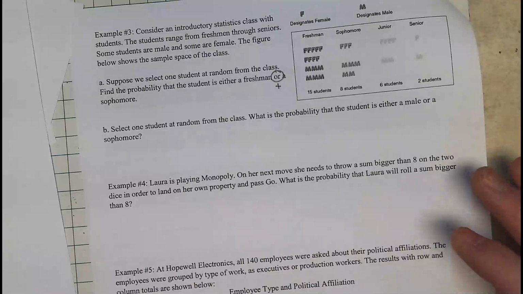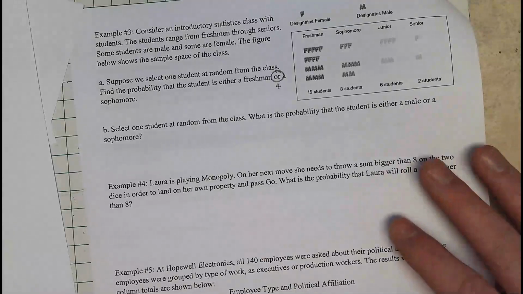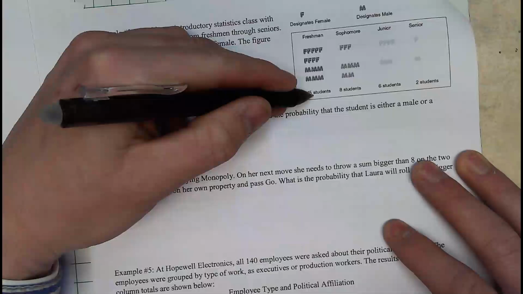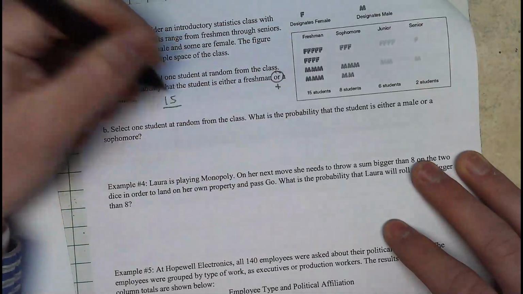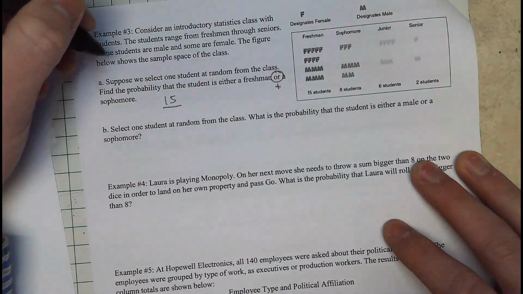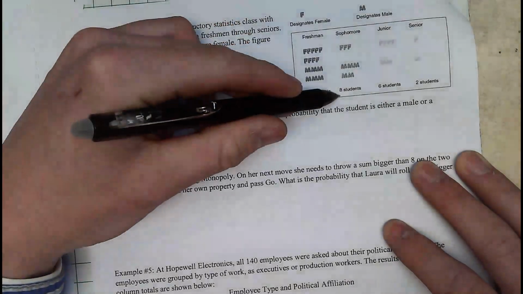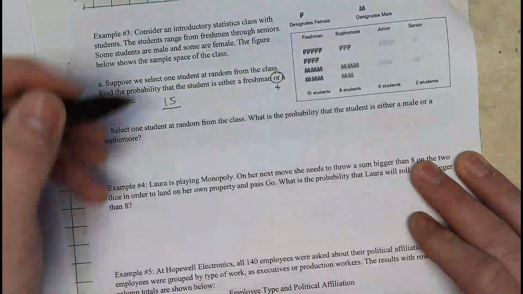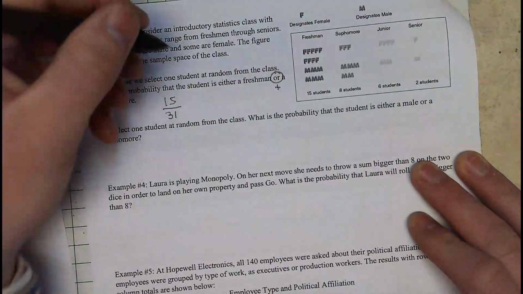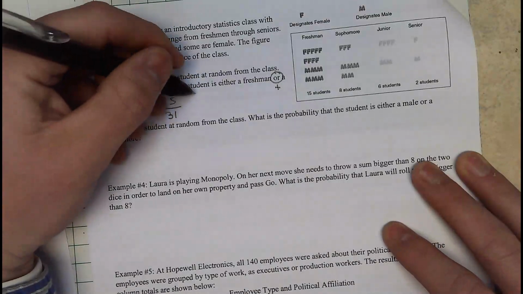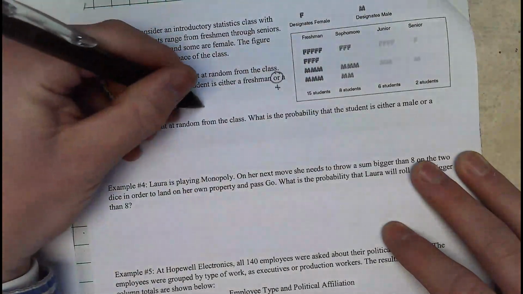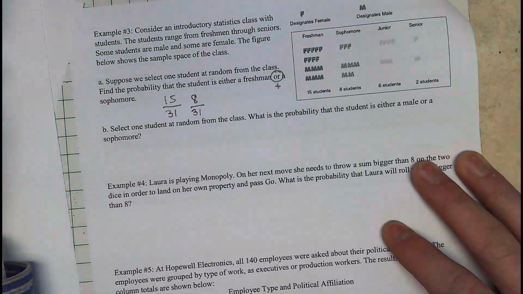So let's ask ourselves, how many freshmen are there in this class? 15, over how many total students do I have? It looks like 31. 15 plus 8 is 23, plus 6, 29, plus 2, 31. Now, how many are sophomores? 8.